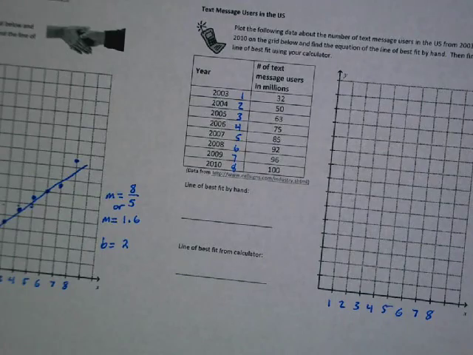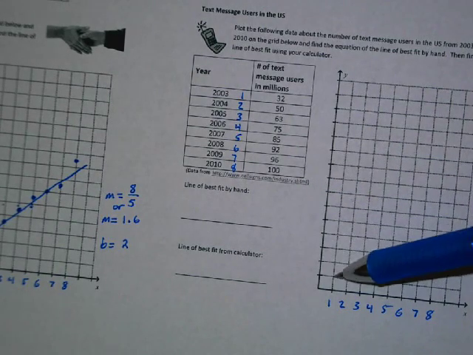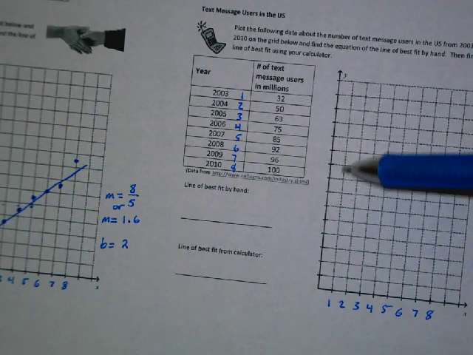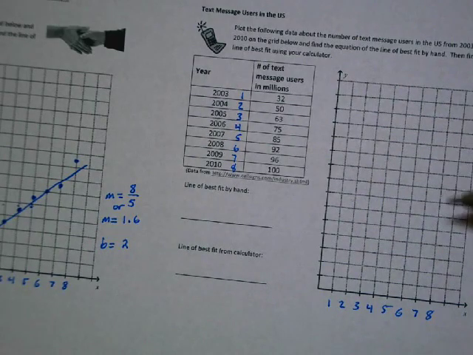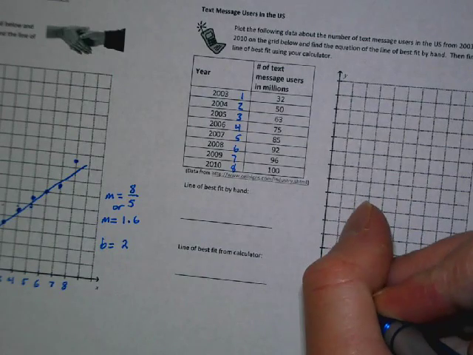3, 4, 5, 6, 7, and 8. The y-axis definitely can't count by 1s, right? We've got to get to 100. Probably not even 5s. 5, 10, 15, 20, 25, 30, 40, 45. No, 5s don't even fit. So we'll count by 10s. Try to keep it a nice even number.